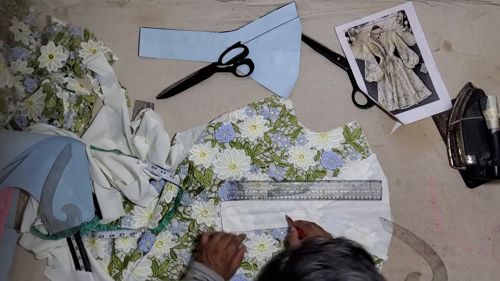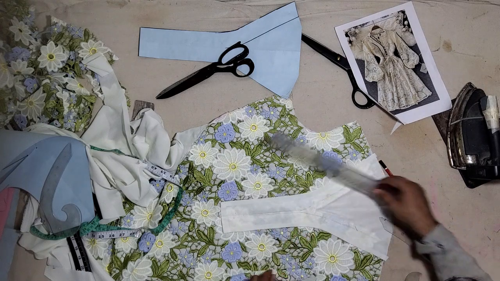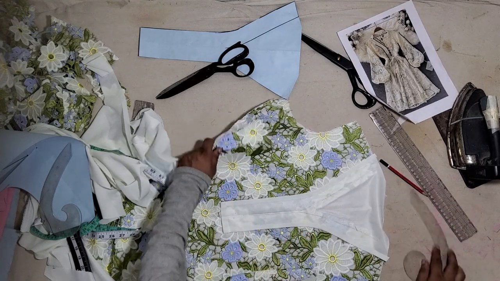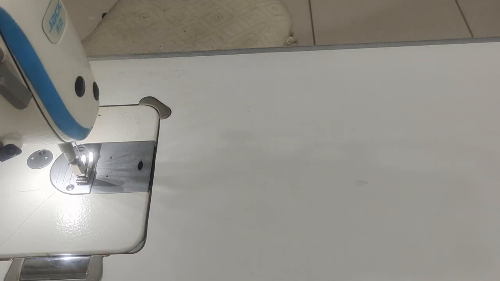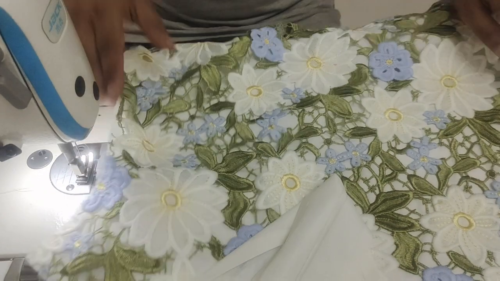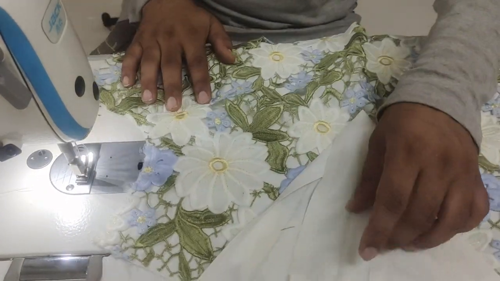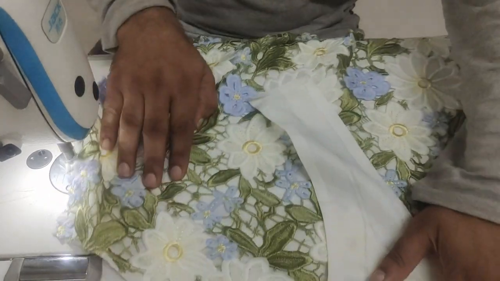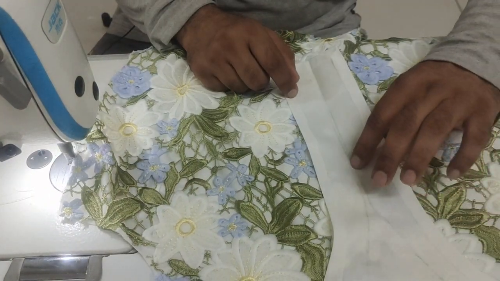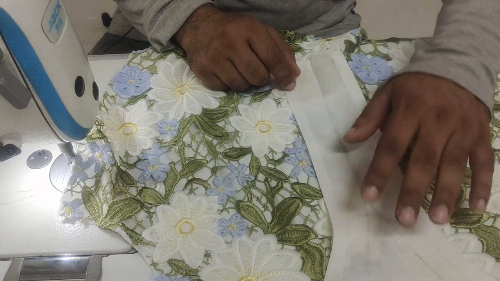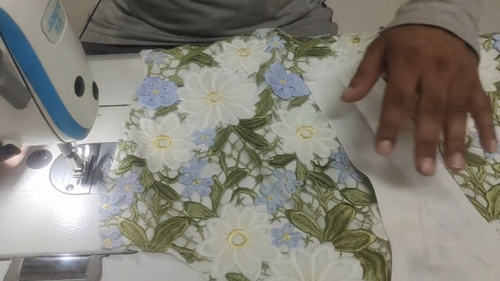Okay, so let's move on to the stitching part. What I'm doing right now, I'm going to secure this part with this stitch line first, and then we are going to stitch further.